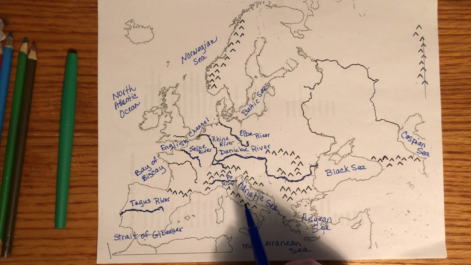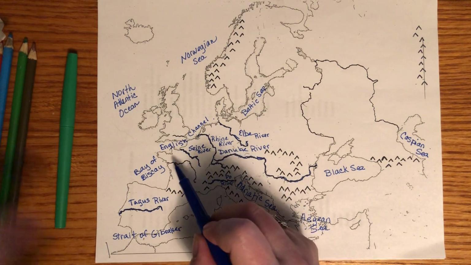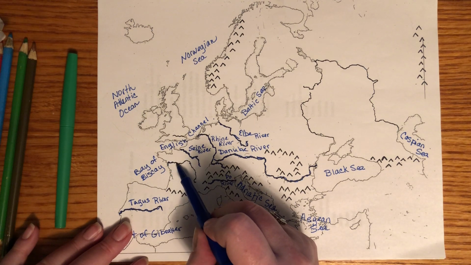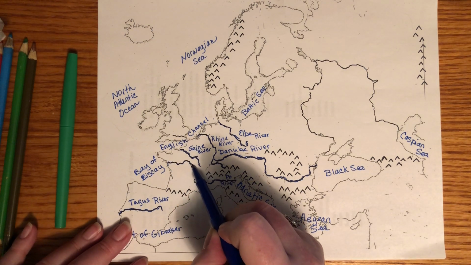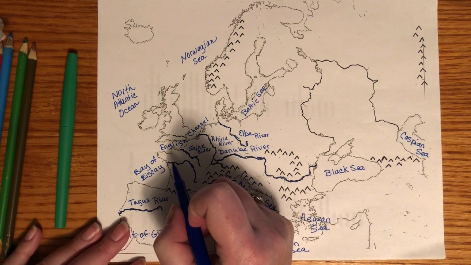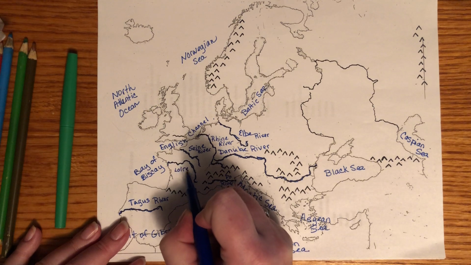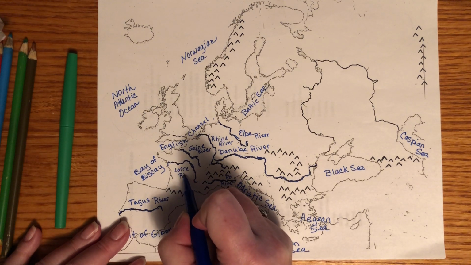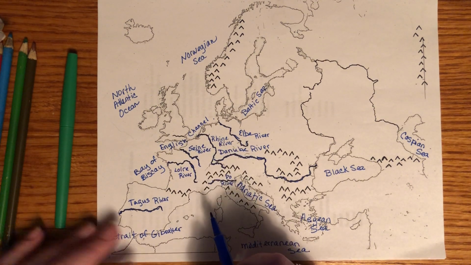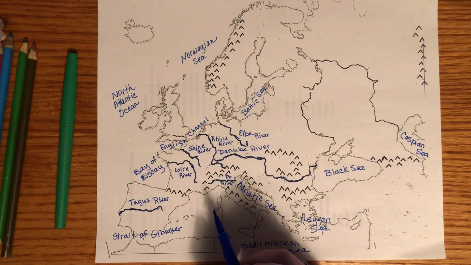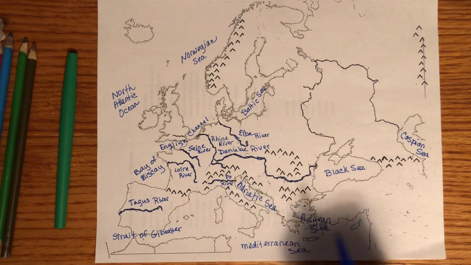Also, we have another river here, and it is called the Loire River. This goes down the midway of France, and it is spelled L-O-I-R, river. Now, I think we have another river coming up here, guys.